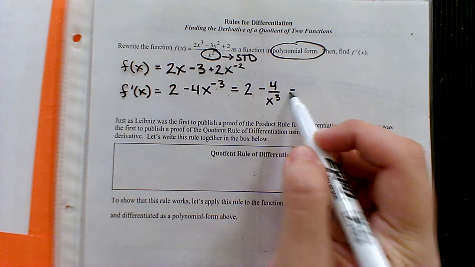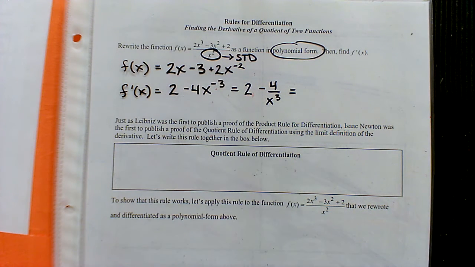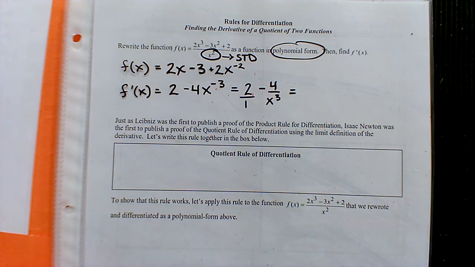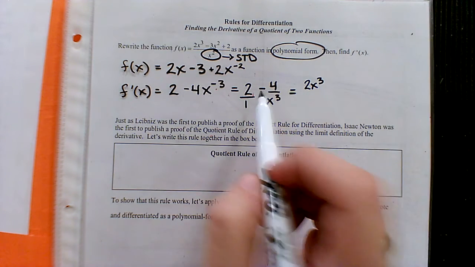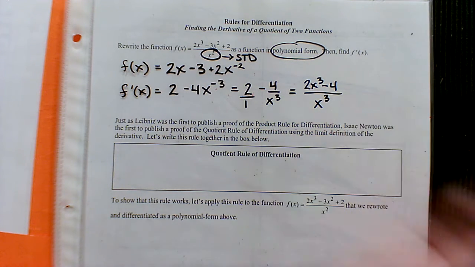Can we turn that into a single fraction? Can we actually go through the subtraction? 2 minus this fraction? You need to get a common denominator, so what would you have to multiply the first fraction by on top and bottom? How can we get a 1 and an x cubed to be exactly the same? We got to multiply this first fraction by x cubed on top and bottom. So we'd have a 2x cubed minus the 4, and we'll keep that new common denominator of x cubed.